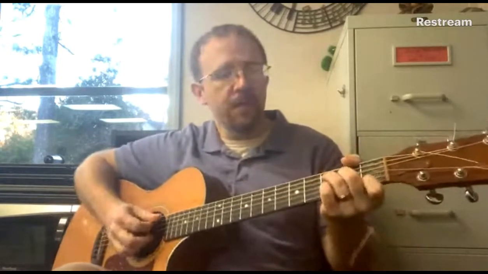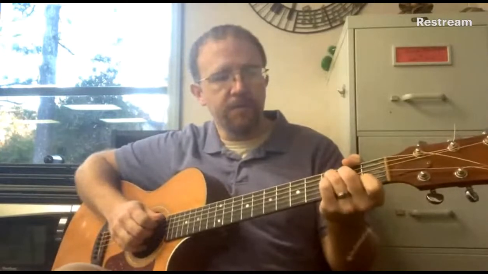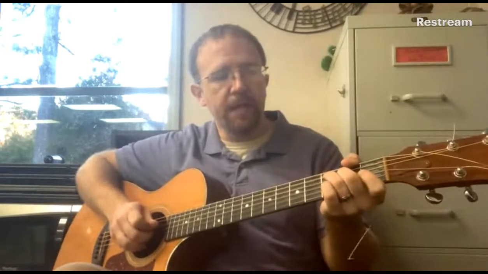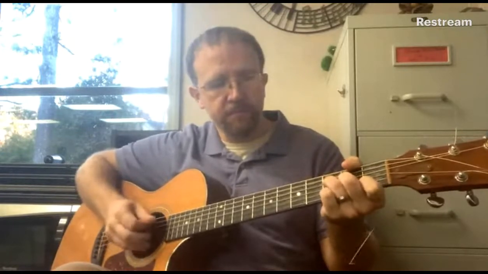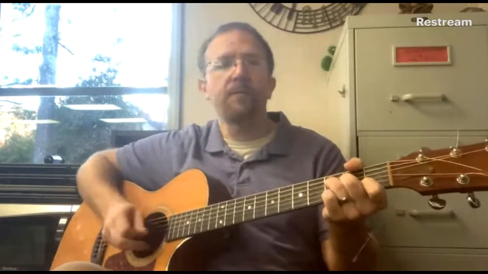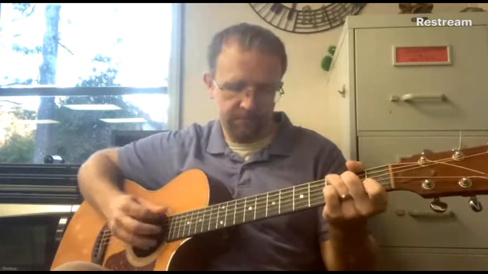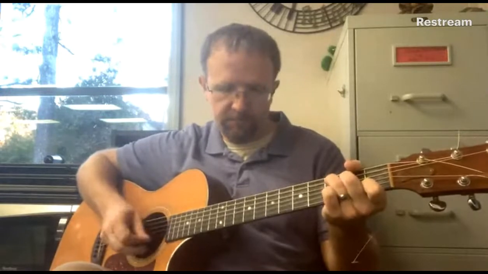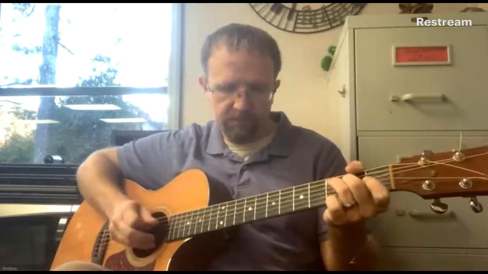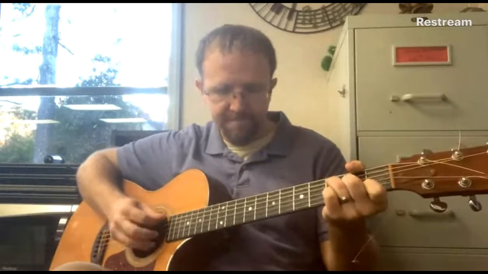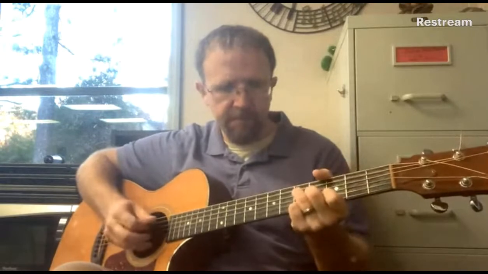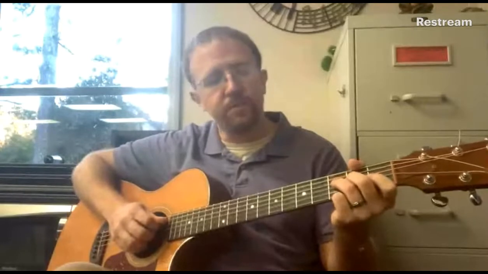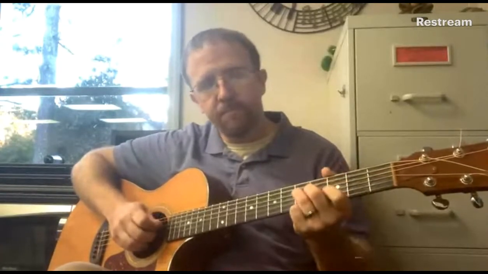From C, you could do the same thing going to F: C, D, E, F. And then walk back down from F. From F, I just did that walk up to G, using the same notes.